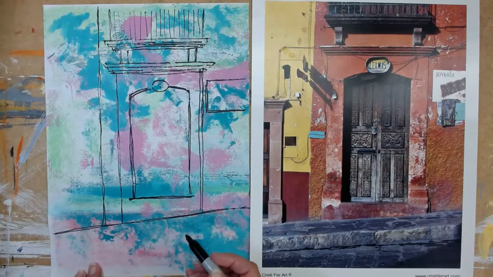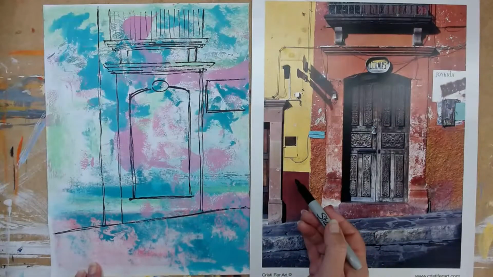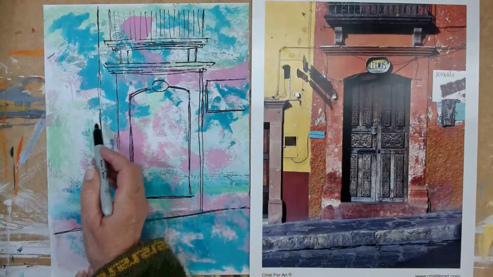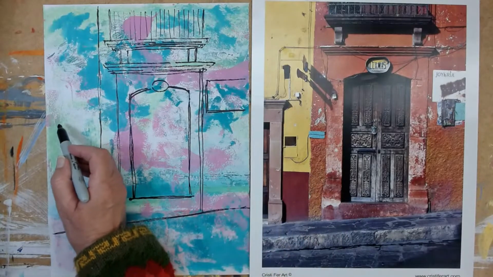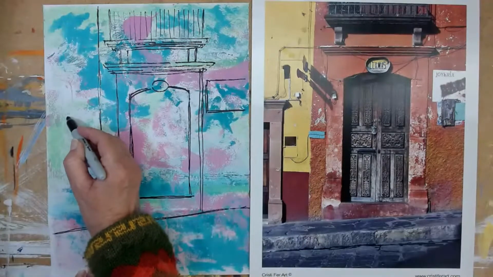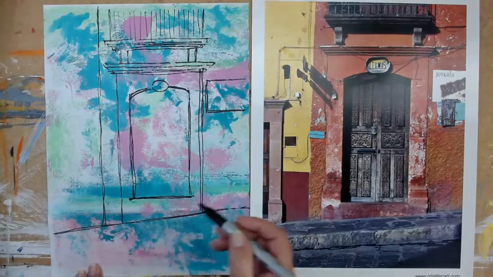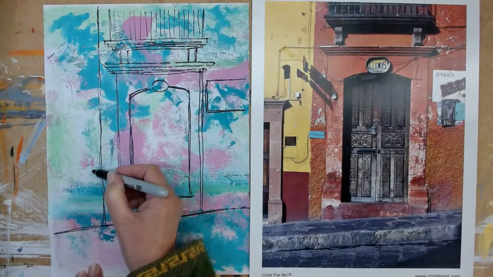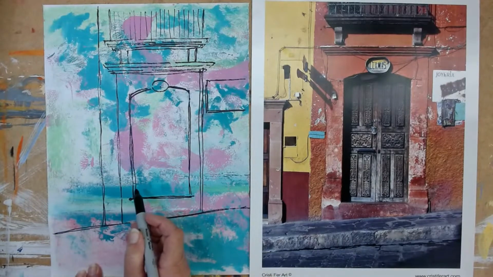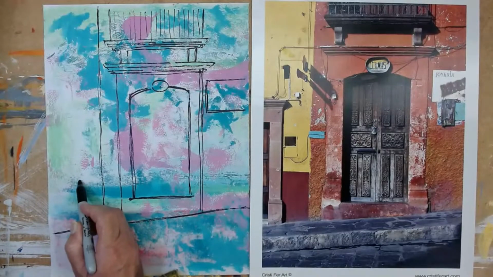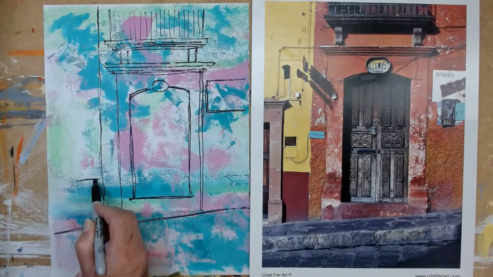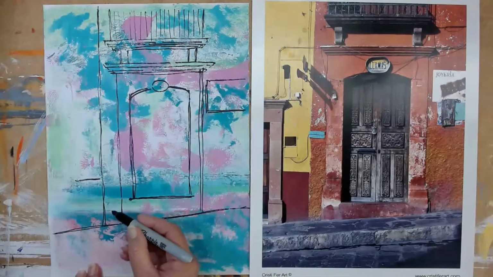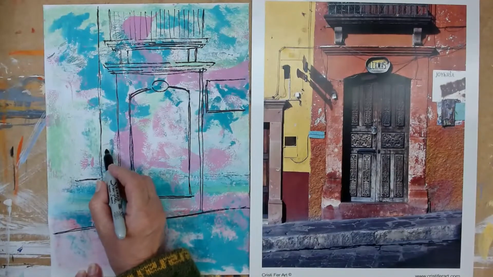So what else I have here? Here I have the division between the two buildings, and on the other side I have a door that I think I'm not gonna represent, because I would have to draw right here over this oil pastel, and I know it's gonna be good for my marker.